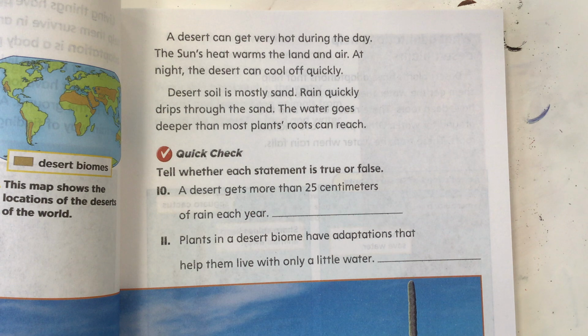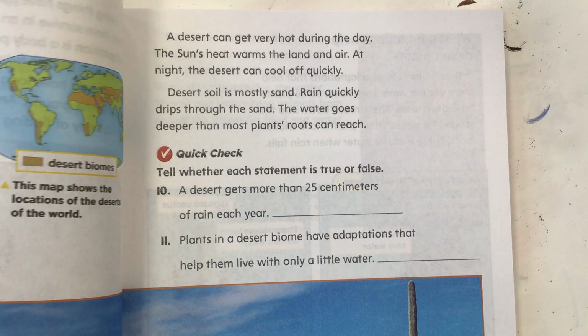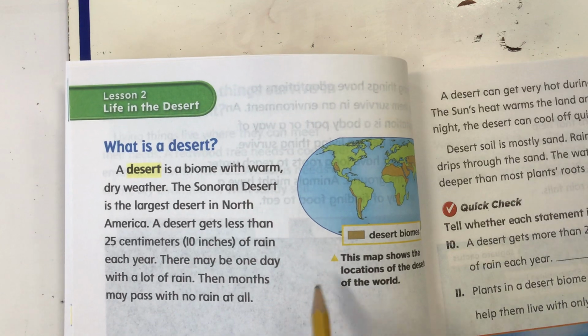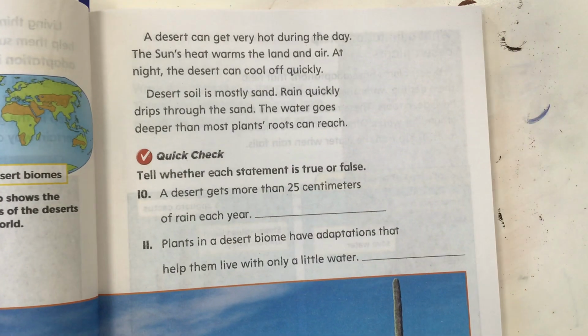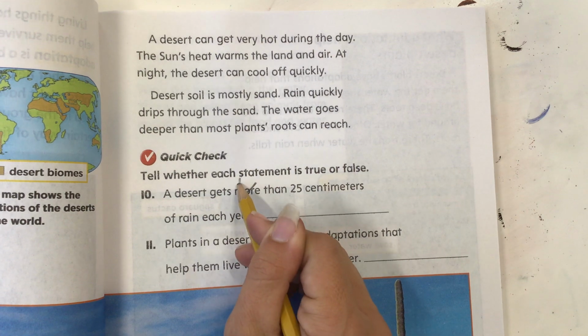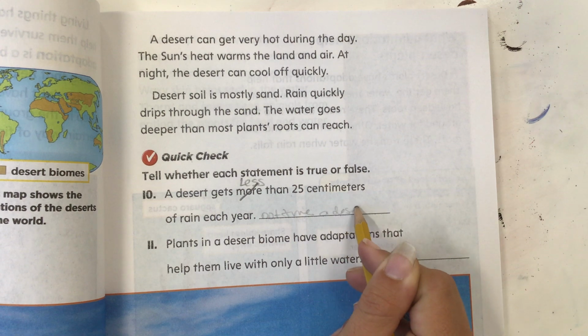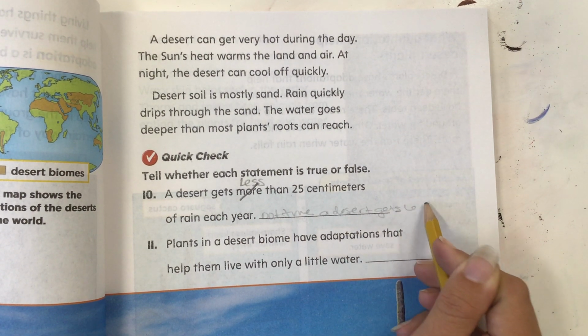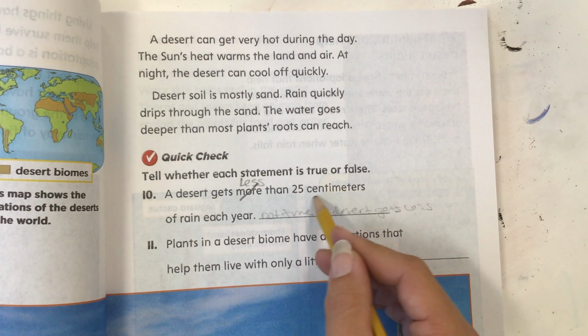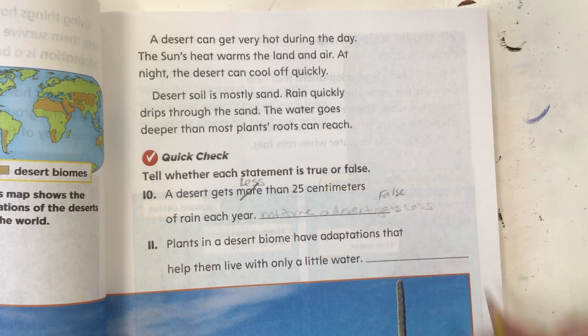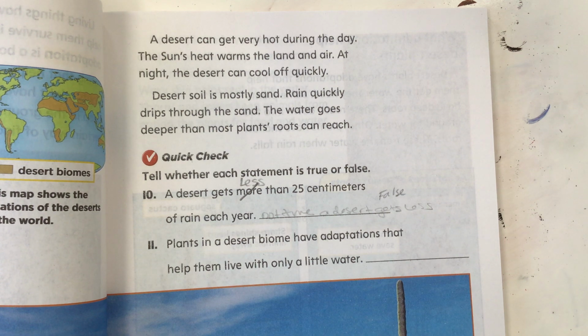Quick check. Tell whether each statement is true or false. A desert gets more than 25 centimeters of rain each year. And that actually is just on this page right here. And it says a desert gets less, not more. So right here, I would actually cross this off and put less. Not true. Desert gets less. But it said tell whether it's true or false, and you would just put false. I just want to tell you why it's false. Plants in a desert biome have adaptations that help them live with only a little water, and that is true.